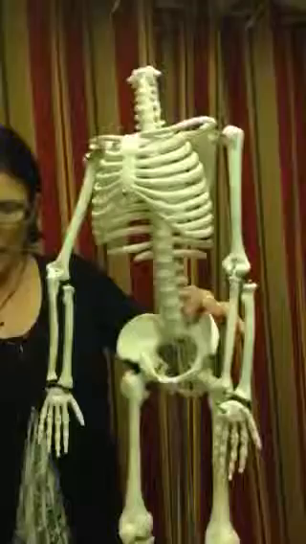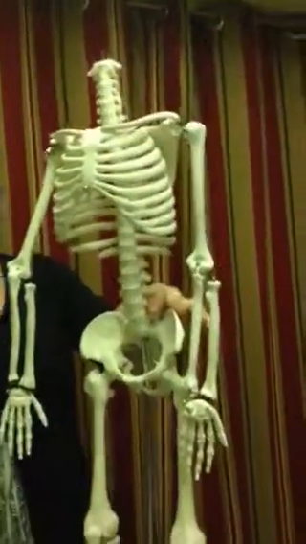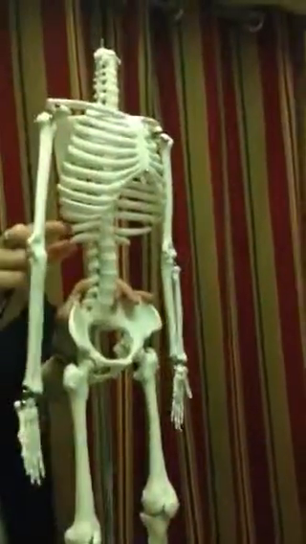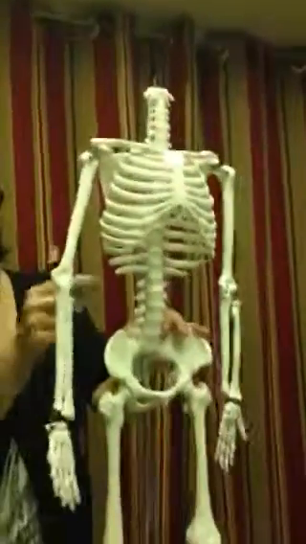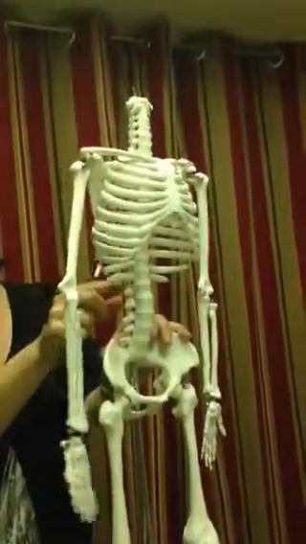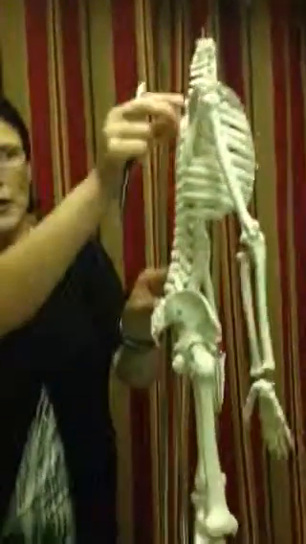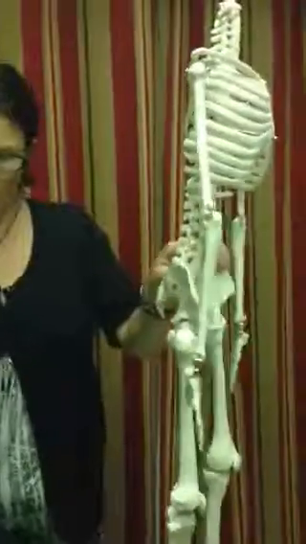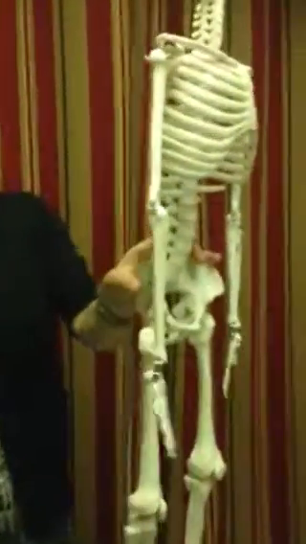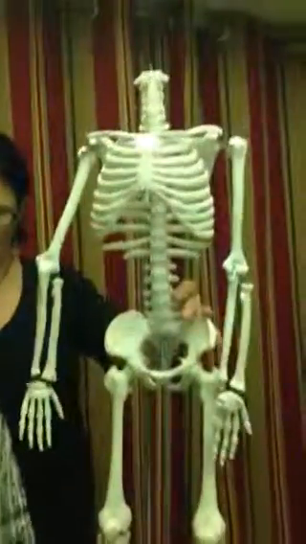And then we have the floating ribs, or the last pair, which are these 2 right here, 11 and 12, and they are not connected to the sternum at all, and they are only connected to the spinal column, which all the ribs are connected, but they're not connected in front.